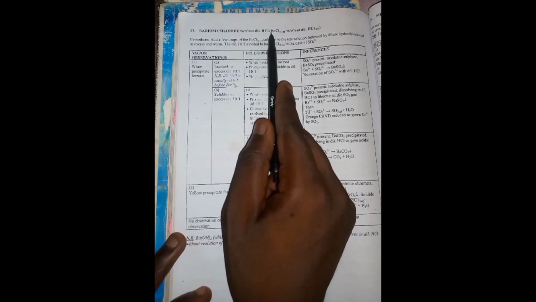You simply open to page 88, inorganic reactions. We open. So as you can see, guys, this is page 88 I have here. This is page 88, as you can see here. Then this is it, barium chloride with or without dilute HCl.